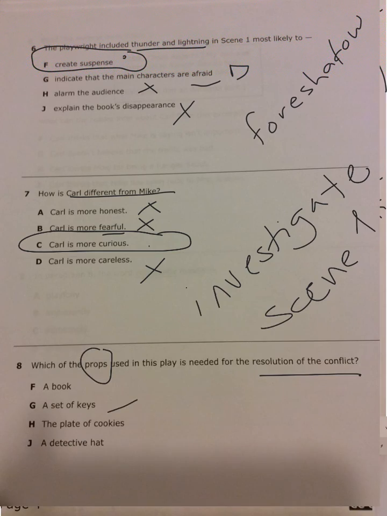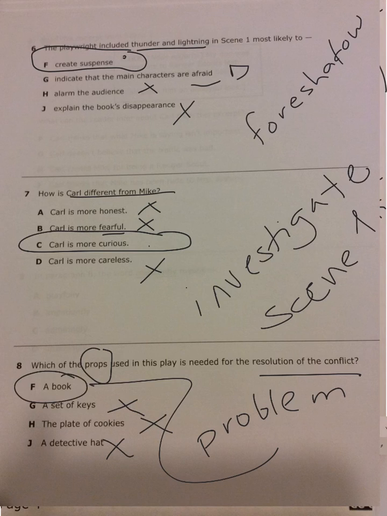No. A plate of cookies, a detective hat. That wasn't even close to being helpful, I think. How can we tell that the problem was solved? What was the problem? The disappearance of what? There you go. That is the correct answer.